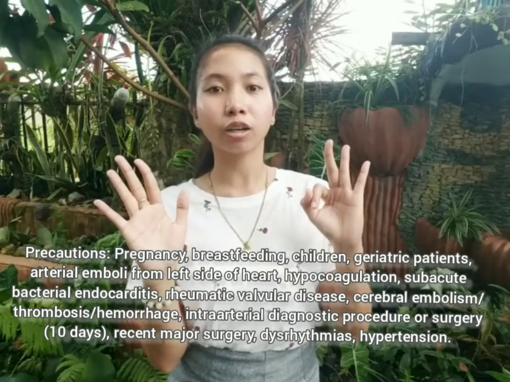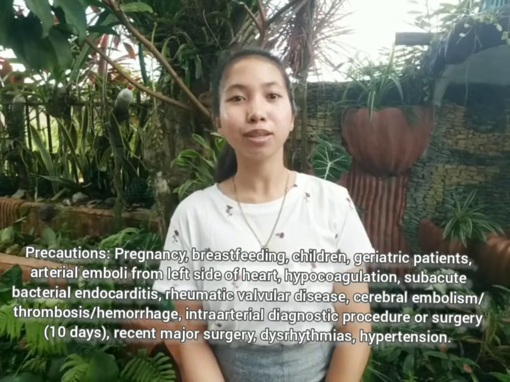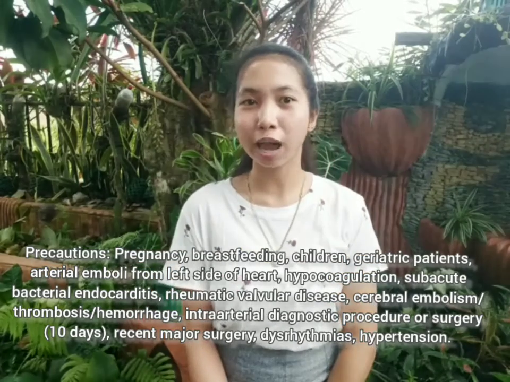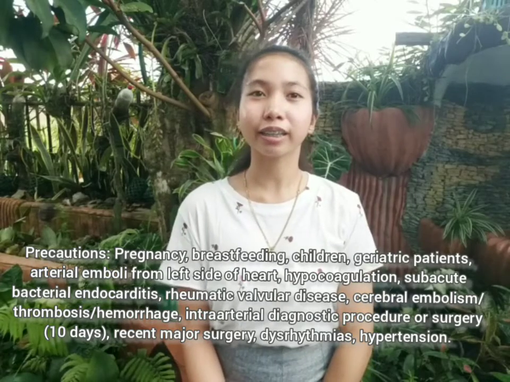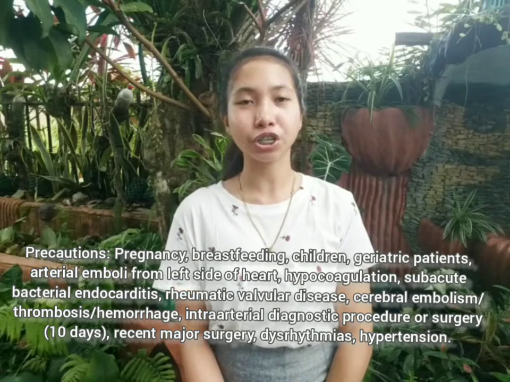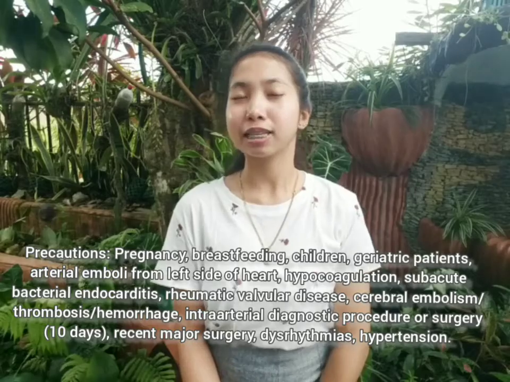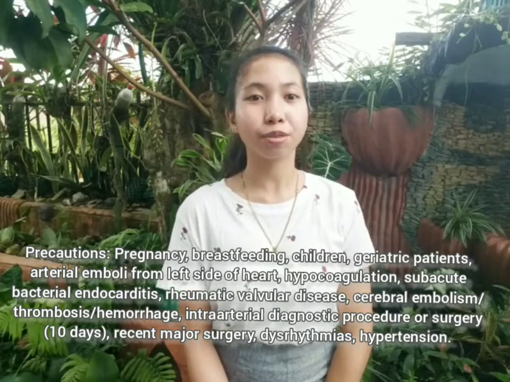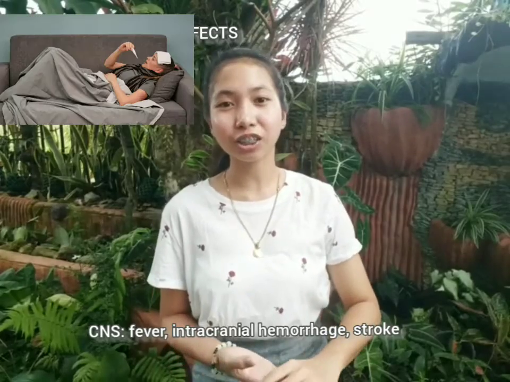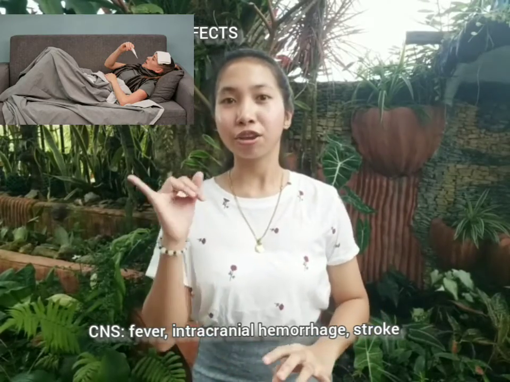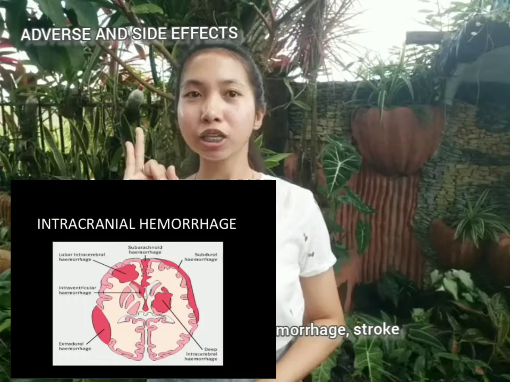Precautions: pregnancy, breastfeeding, children, geriatric patients, arterial emboli from the left side of the heart, hypocoagulation, subacute bacterial endocarditis, rheumatic valvular disease, cerebral embolism or thrombosis or hemorrhage, arterial diagnostic procedure or surgery within 10 days, recent major surgery, dysrhythmias, and hypertension. Side effects in the central nervous system are fever, intracranial hemorrhage, and stroke.